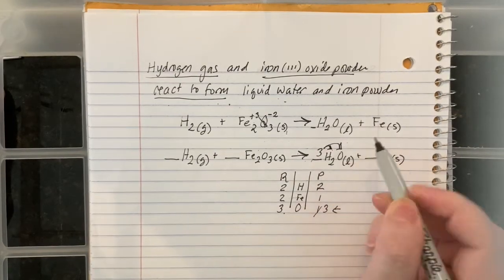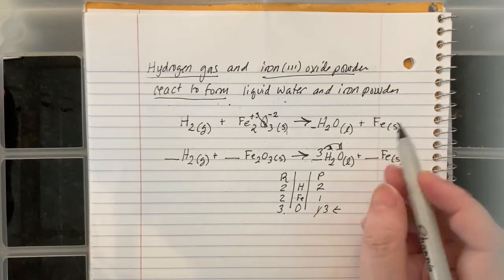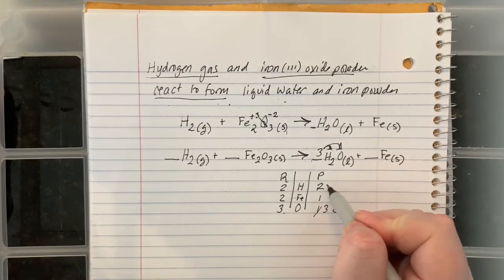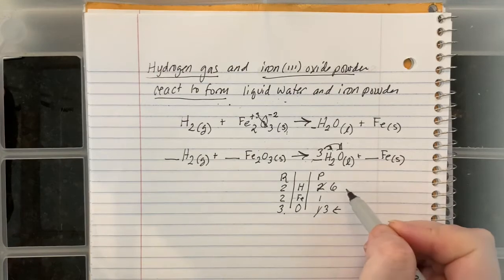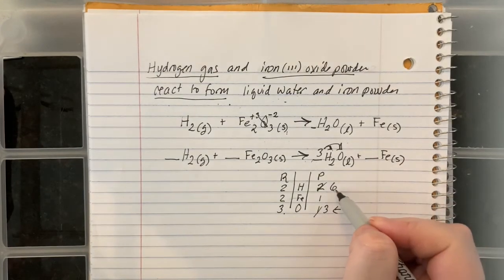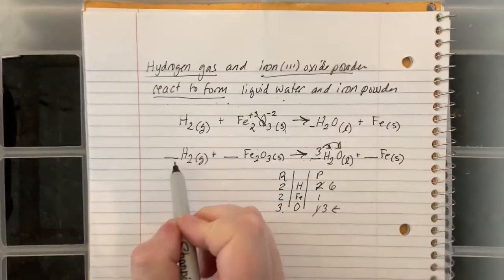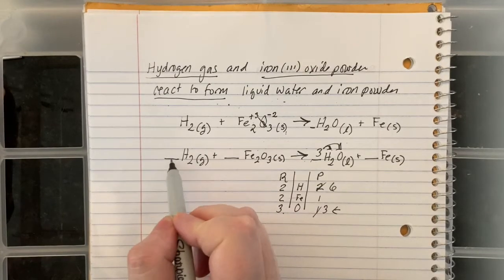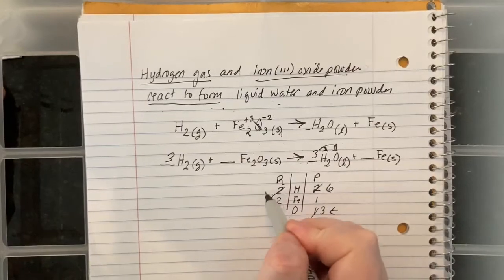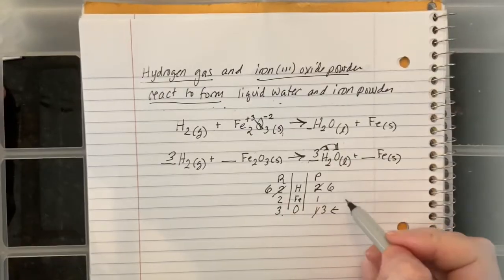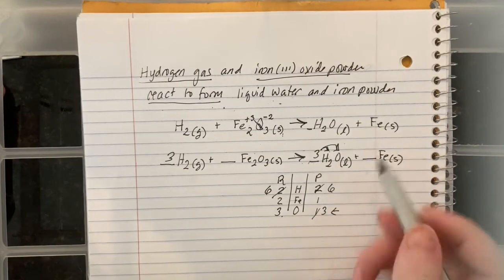But I also remember I have to distribute to that hydrogen. So instead of having 2 hydrogens, I now have 3 times 2, or 6 hydrogens. So now my oxygens are okay, but my hydrogens are off. So I have 6 hydrogens on the left, so I need to get 6 hydrogens here. Something times 2 equals 6. 3 times 2 equals 6. So now my hydrogens match and my oxygens match.